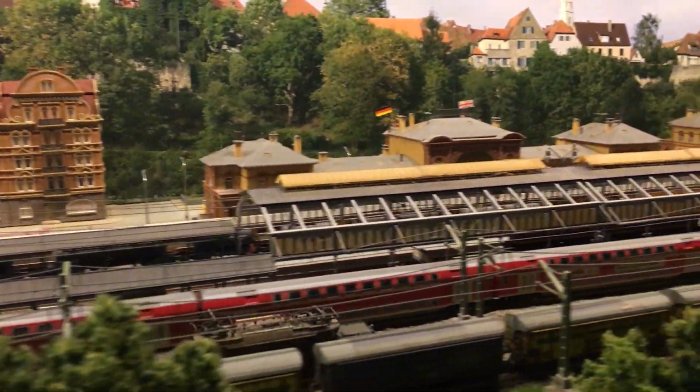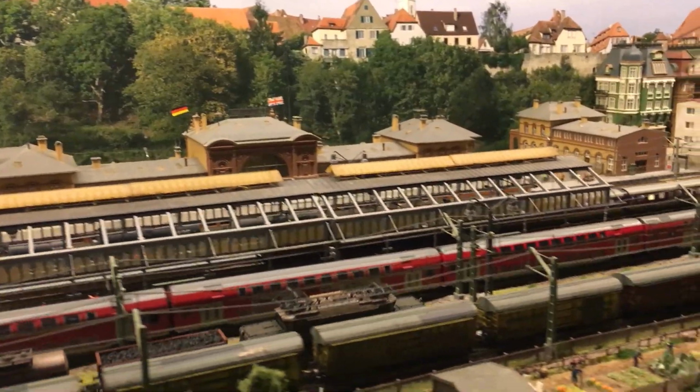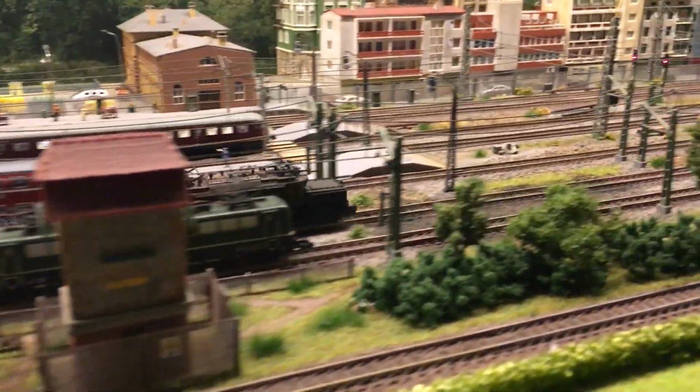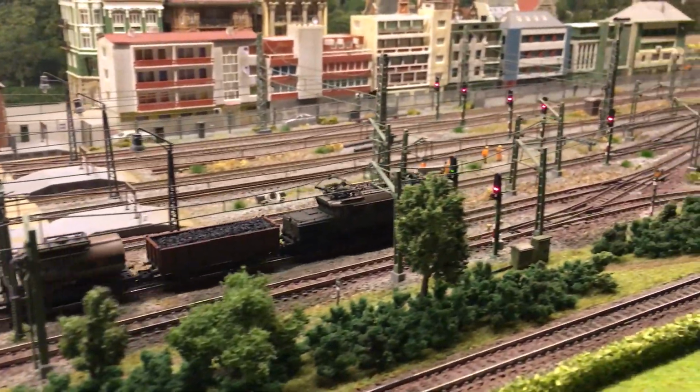I just wanted to get some trains running once I had the scenes up, just to see how it looked, and yeah, I'm pleased with the overall effect.